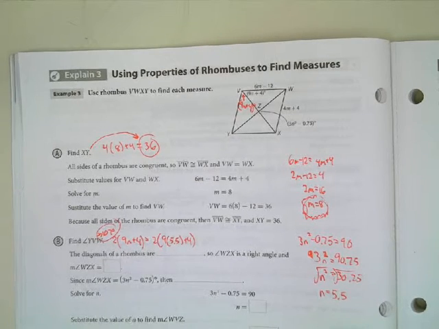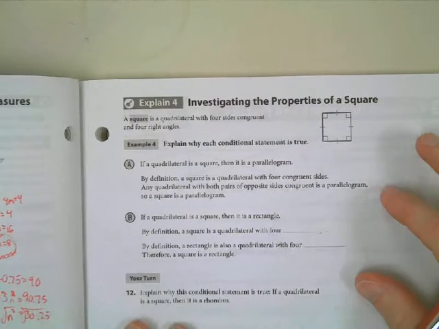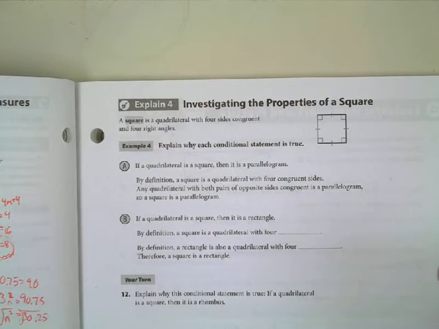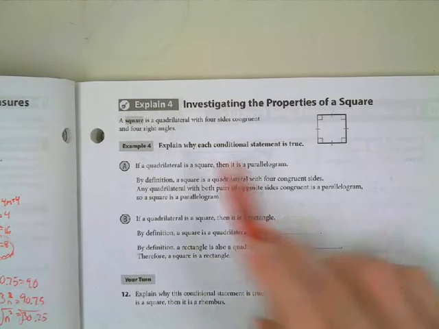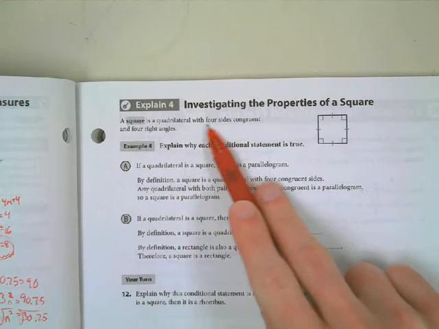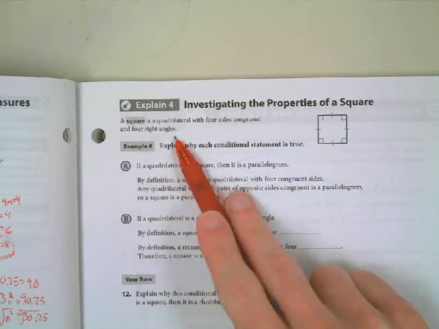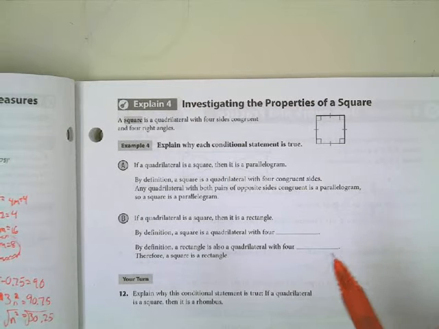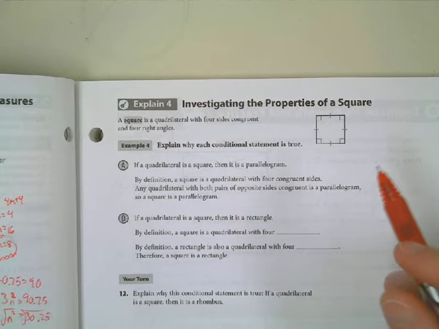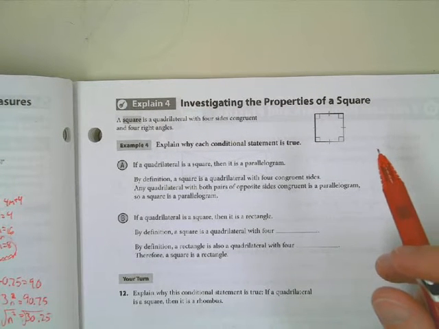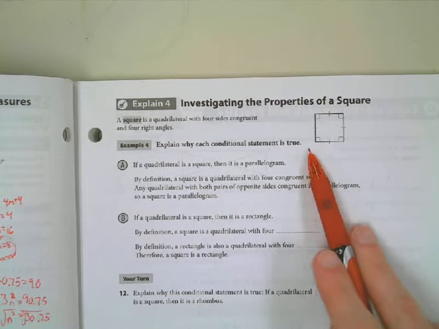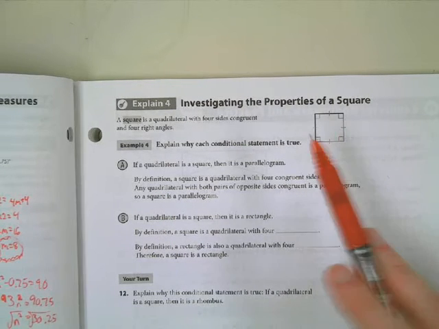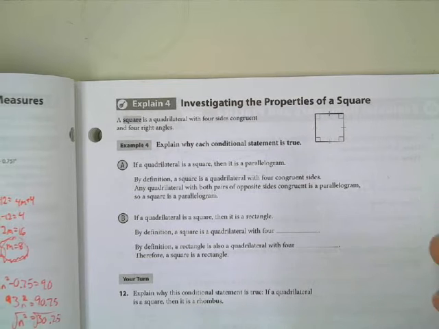The next properties we're going to look at, finally, is for the square. And the square is basically a quadrilateral that is both a rectangle and a rhombus. If you look at it, the definition is a square is a quadrilateral with 4 sides congruent and 4 right angles. That means it's both equilateral and equiangular, and we know that means we call it regular. A square is a regular quadrilateral. So, that means that because a square is a rhombus and a rectangle, it's also, therefore, a parallelogram.